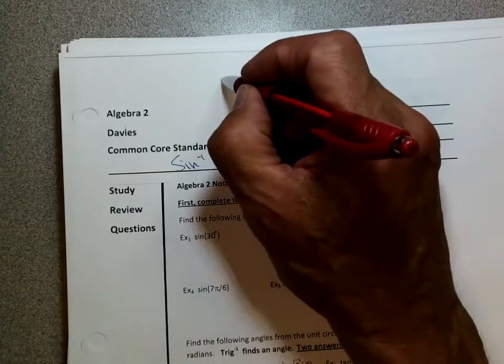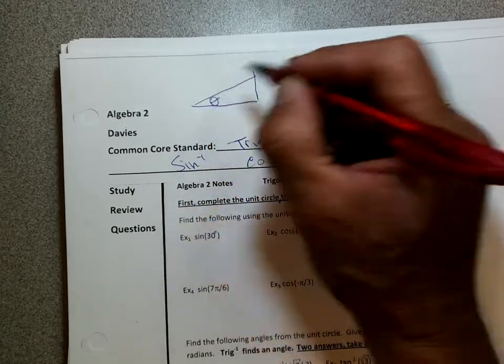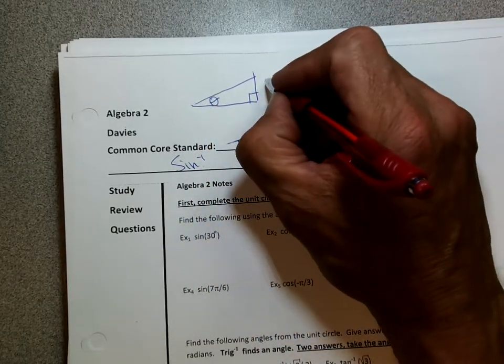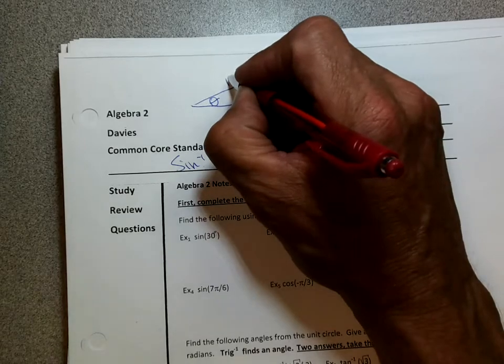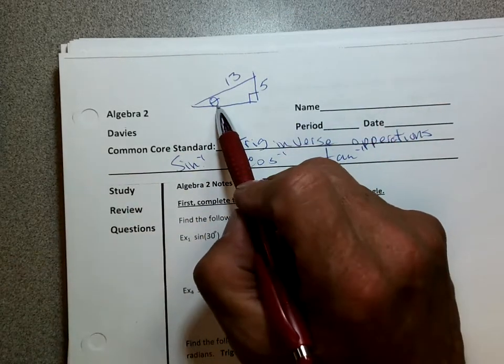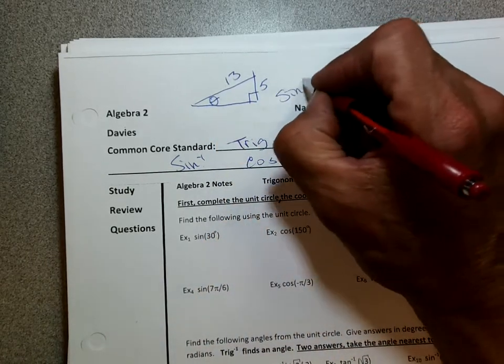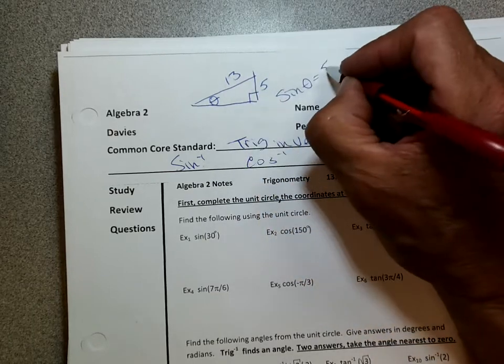We have looked at it in a right triangle. We've had an angle, theta. Let's say one side is 5. Let's say the other side is maybe 13. And we've looked at it and said, okay, I need to find the angle, opposite over hypotenuse. So the sine of the angle is equal to the opposite over hypotenuse.